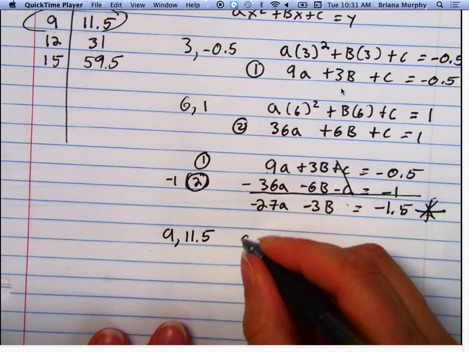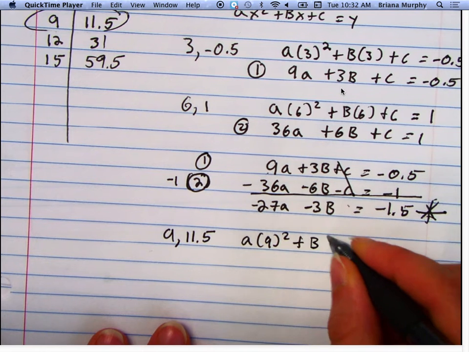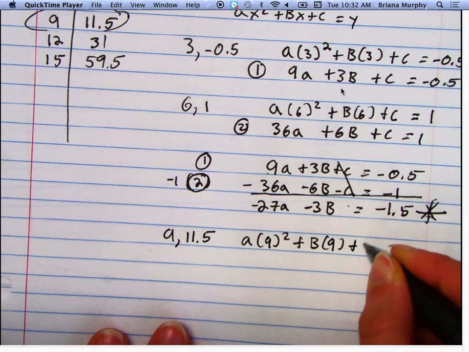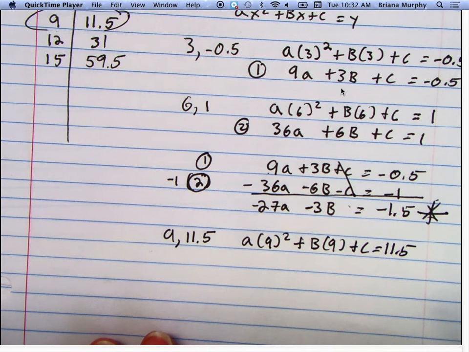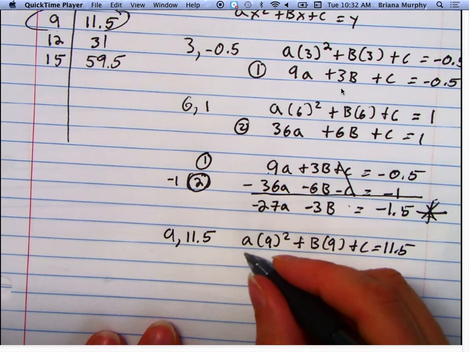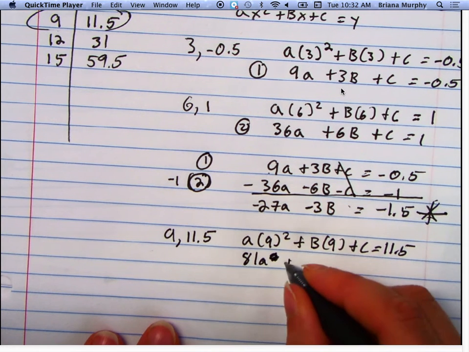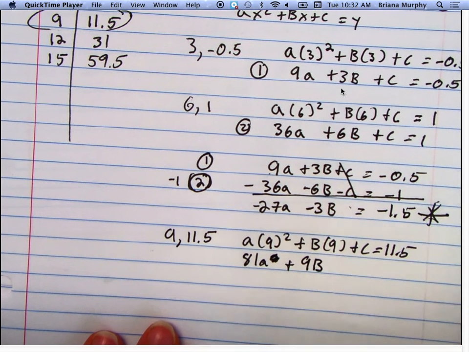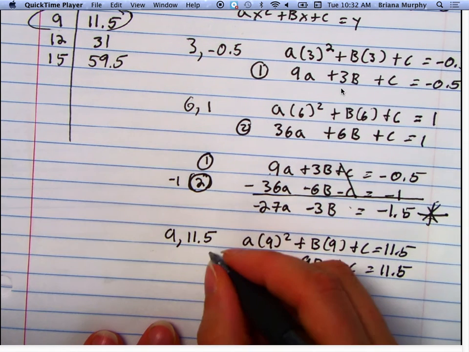And I get A times 9 squared plus B times 9 plus C equals 11.5. Okay, that gives me 81A plus 9B plus C equals 11.5. This is my equation 3.